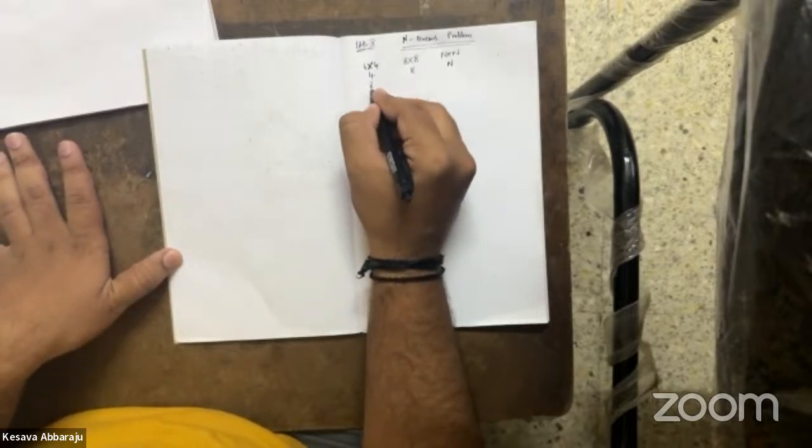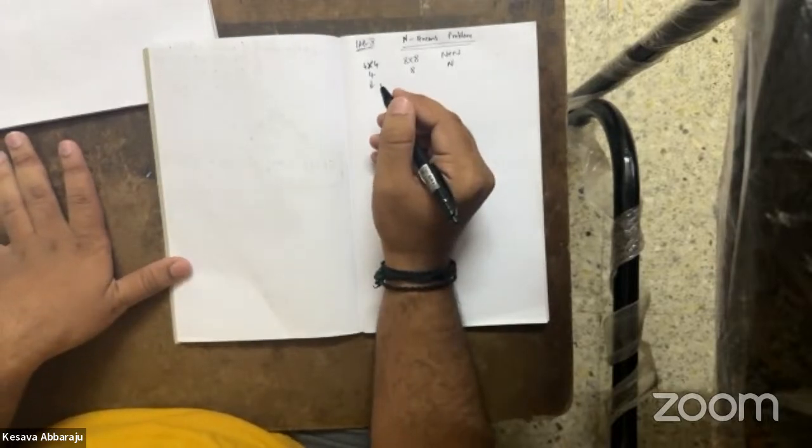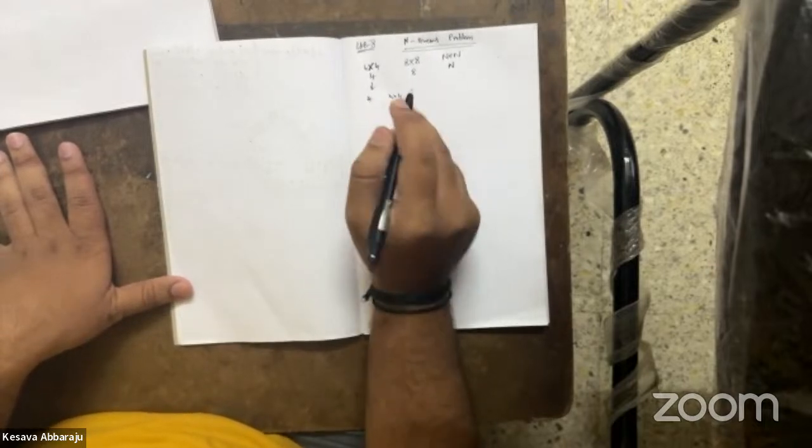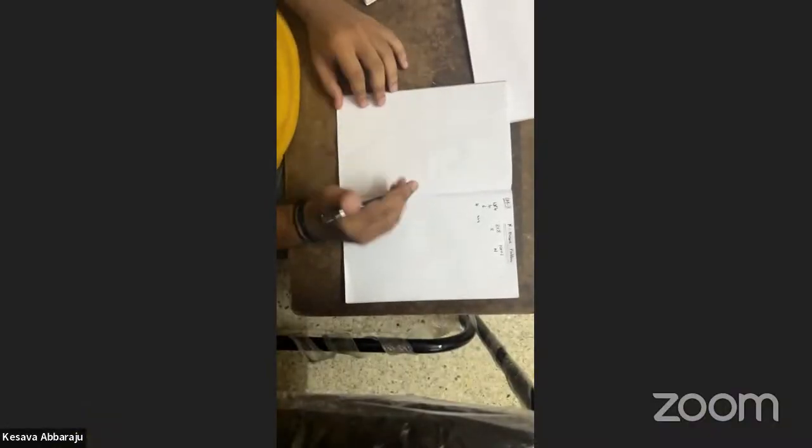So here, let's take this example. We have to place 4 queens in a 4 cross 4 grid in such a way that no two queens are in an attacking position.